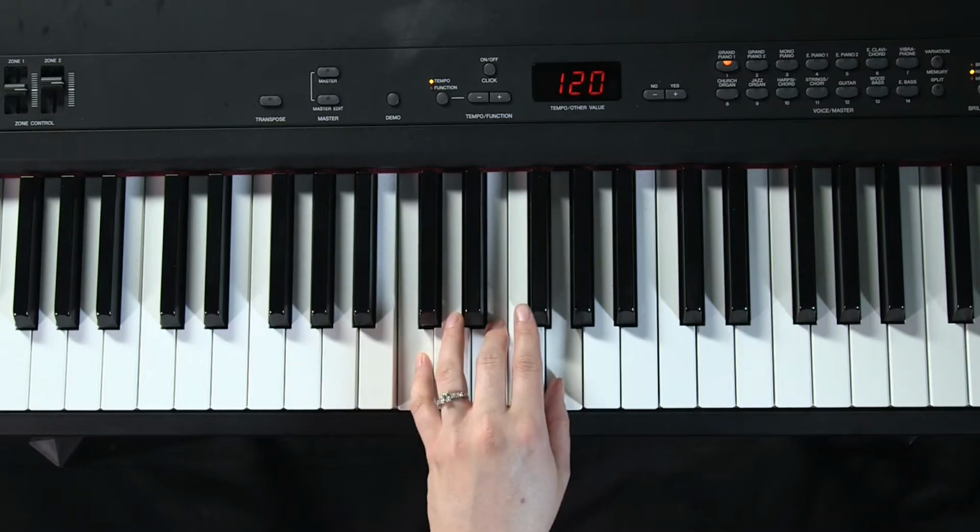Now, there are different types of triads, just like there are different types of intervals. So we have 4 main types of triads that we'll be looking at in this video. One is the major triad, then the minor triad, augmented triad, and diminished triad. And they all have a unique sound and a unique function. So first of all, let's listen to the sound. We have major triads.